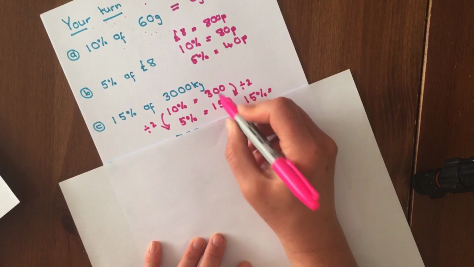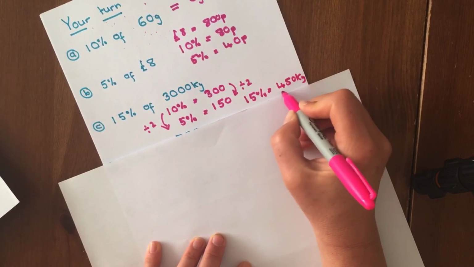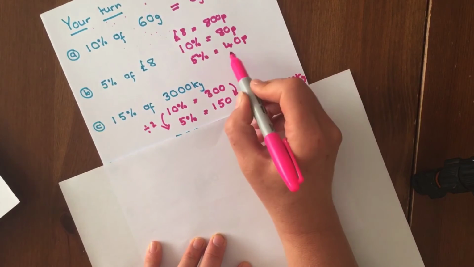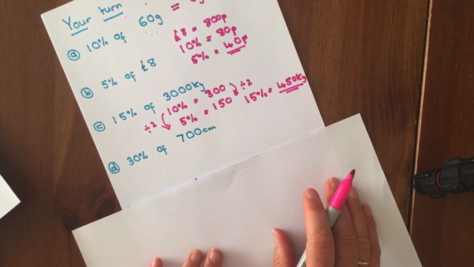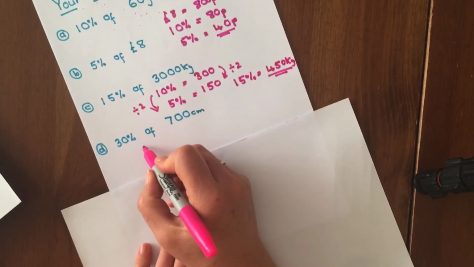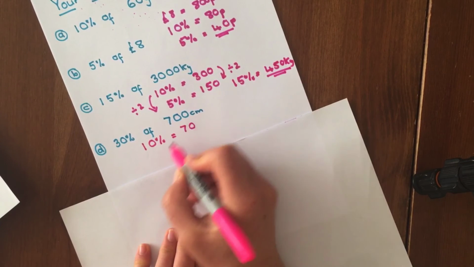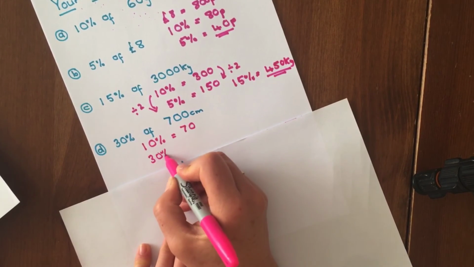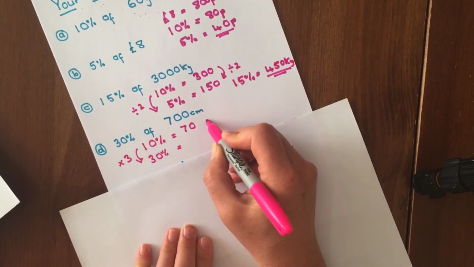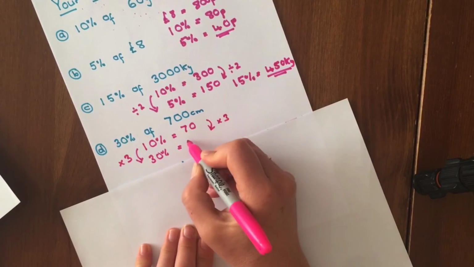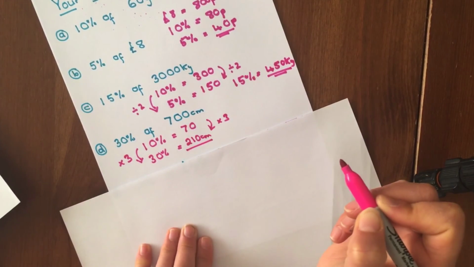So add 300 and 150. I get 450 kilograms. Okay, next question. 30% of 700. 10% will be 70. For 30%, I want to times by 3. And I get 210 centimetres, all without a calculator.